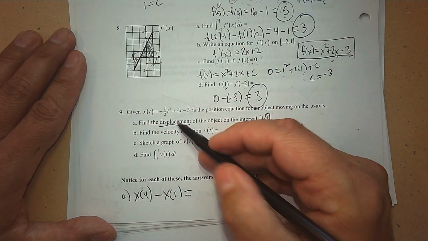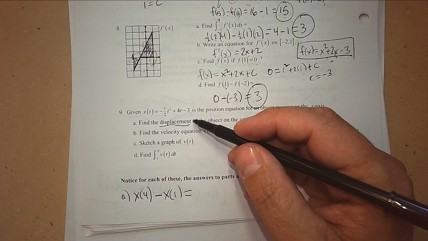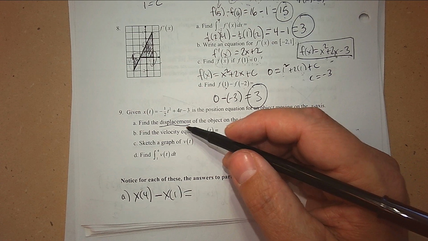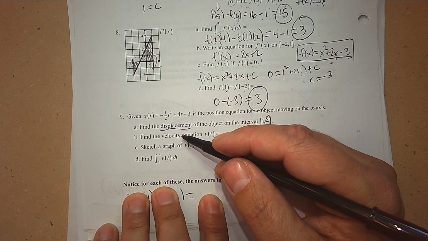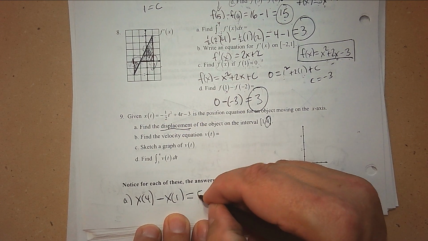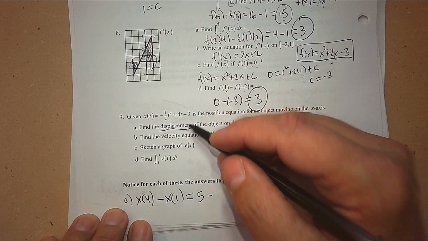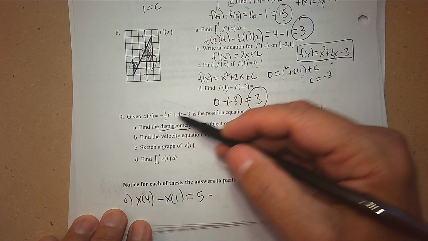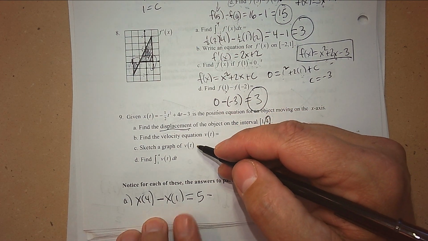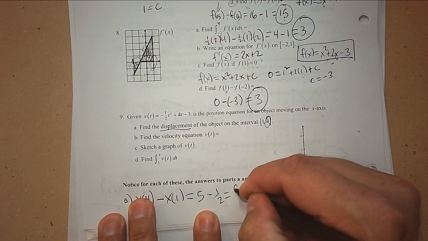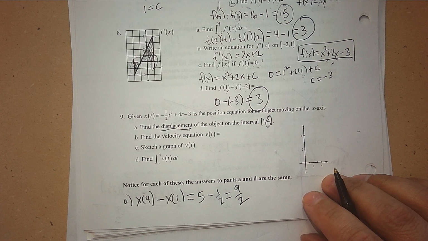So if you plug in 4 for t, 1/2 times 4 squared plus 4 times 4, take away 3. The answer is 5. If I plug in 1 for t and I solve it, that would be negative a half times 1 squared plus 4 times 1, take away 3. So just plug in 1 for t. The answer is 1/2. So the displacement, where did the particle end up? Is at 9 over 2 or 4.5.